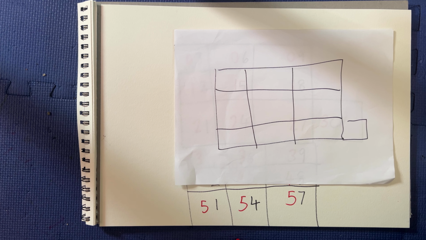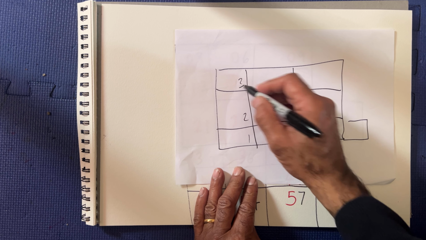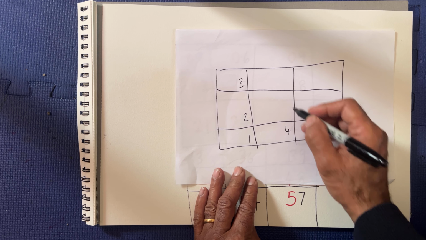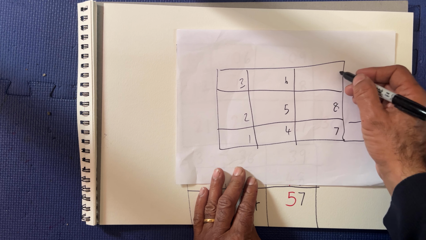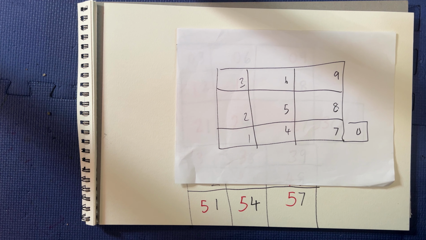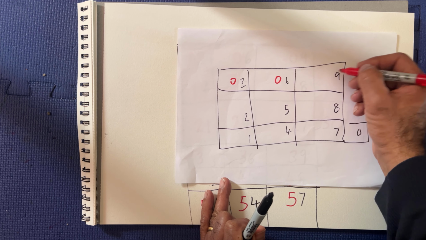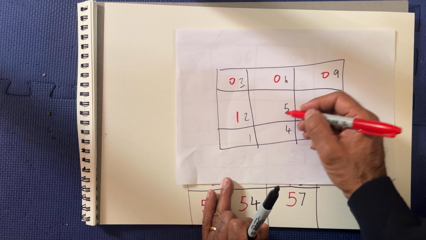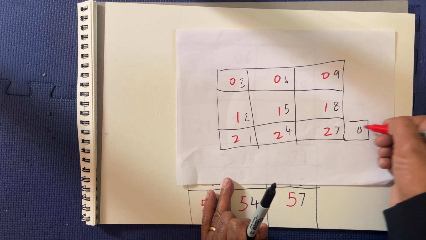And then you simply write 1, 2, 3, 4, 5, 6, 7, 8, 9, and then a 0. And then you write 0 in that column, a 1 in that one, a 2 in that one, and a 3 here.